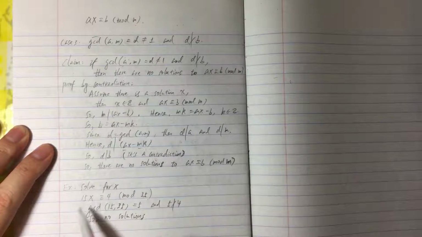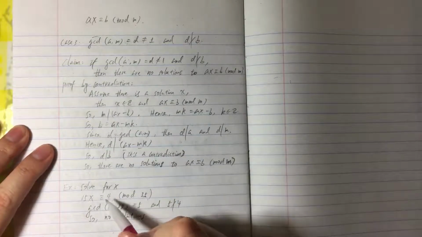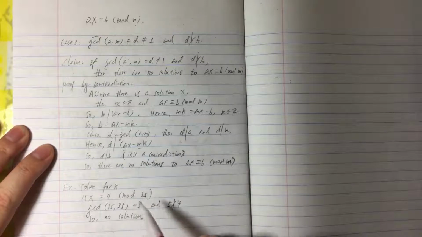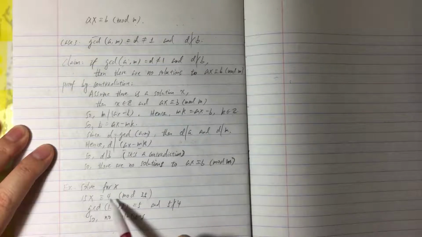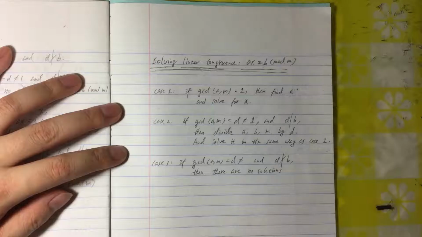We first of all find the GCD of a and m. If the GCD divides the middle number, then we divide all three numbers by the GCD and then follow the steps in case 1. If the GCD doesn't divide the middle number, then there are no solutions. Here, let me write all three cases over.